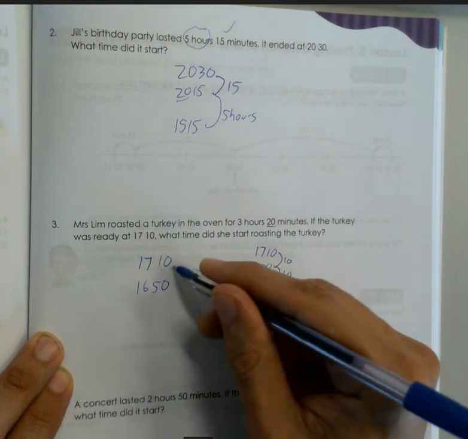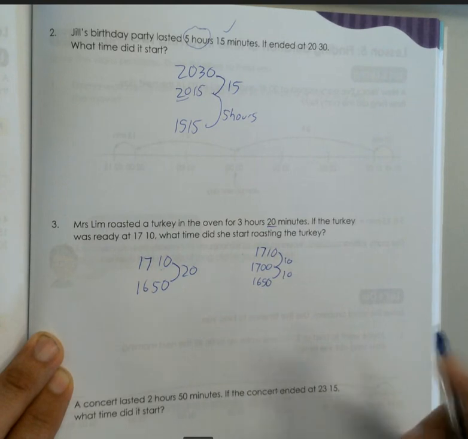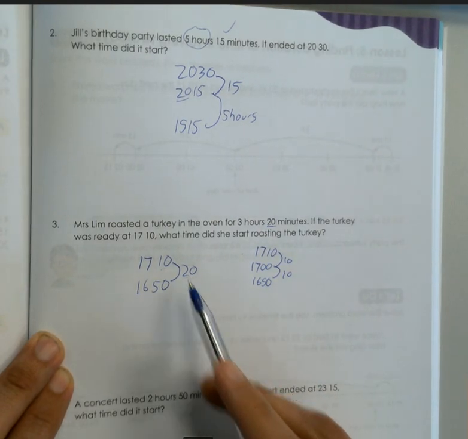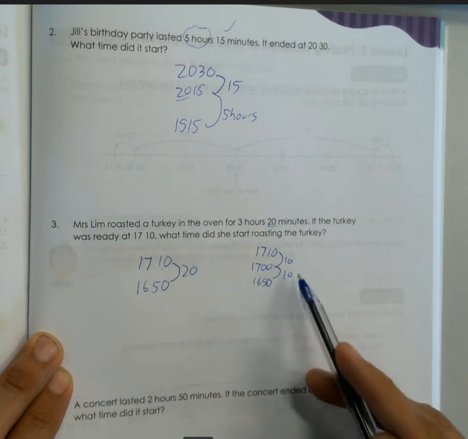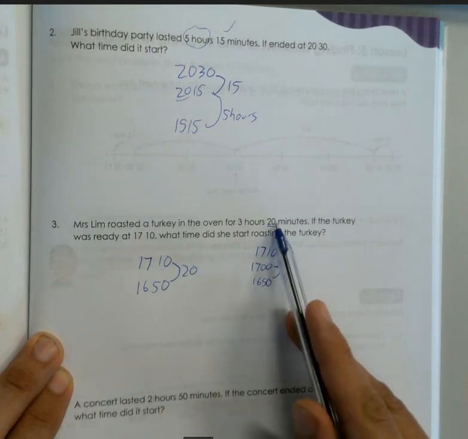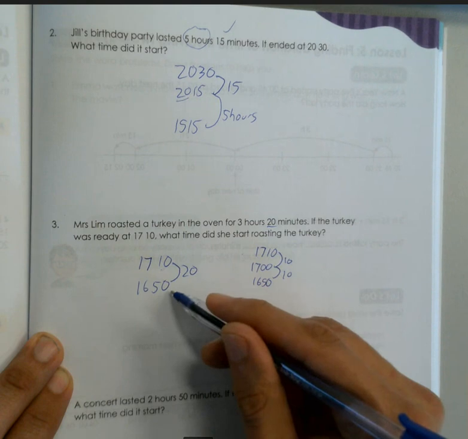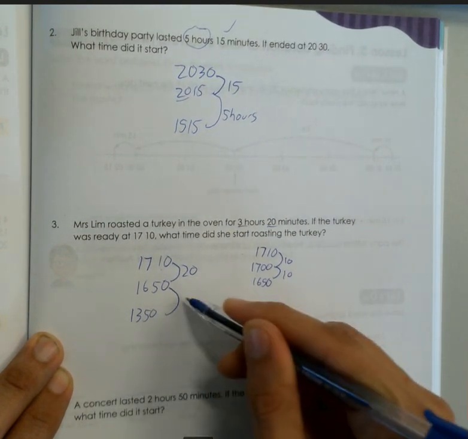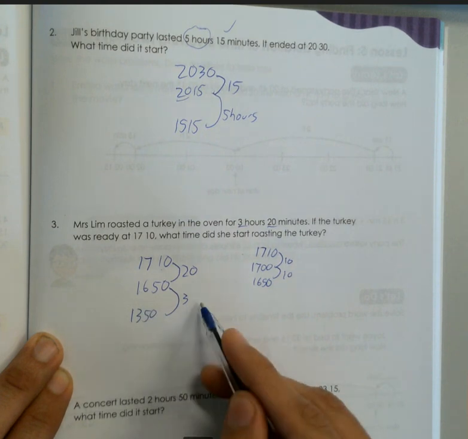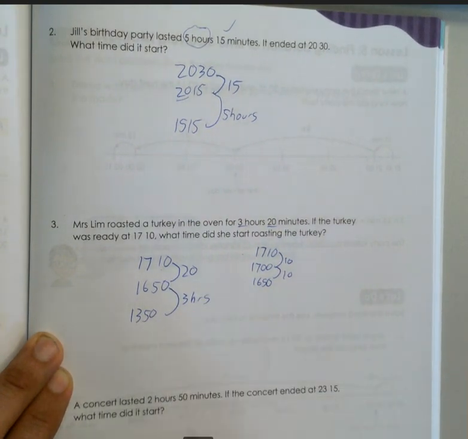Just got to make sure that both times you're taking out 20. See, that's 20. This 10 plus 10, that's 20. The amount that you take needs to be equal to what they're asking. From there, take away 3 hours, gets you 13:50. Because 16 take 3 hours, of course, will be 13:50.